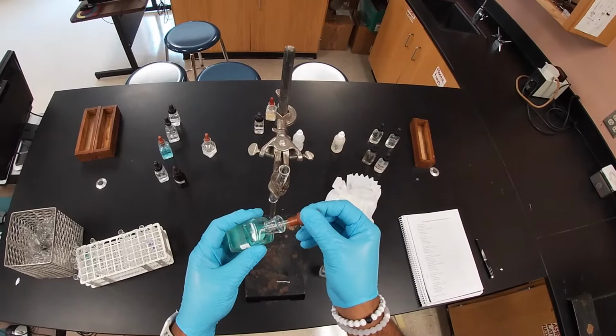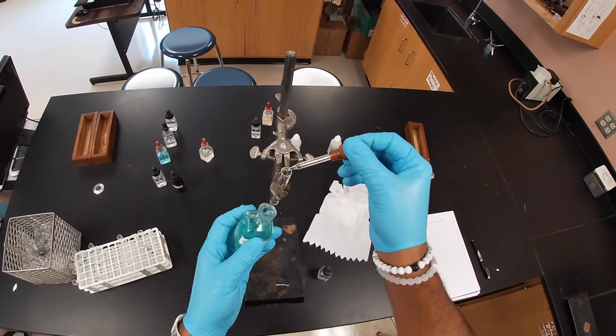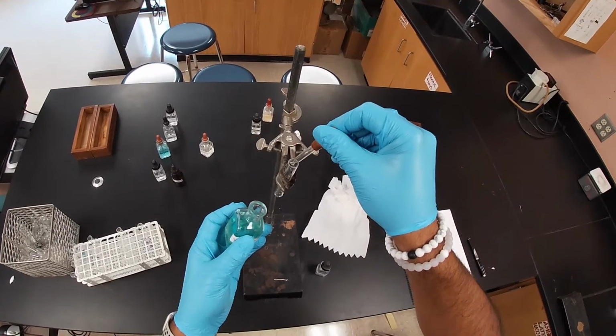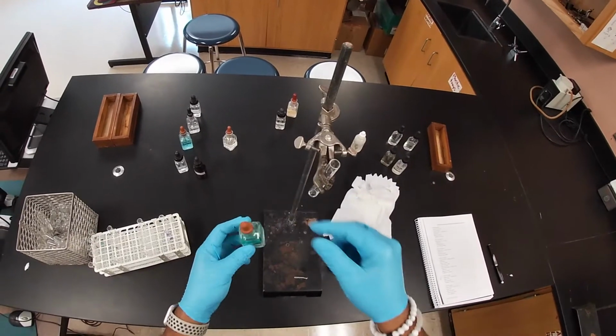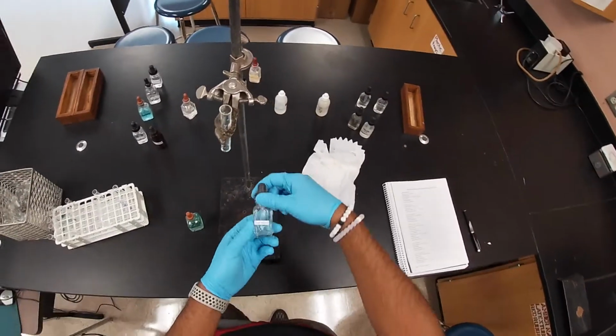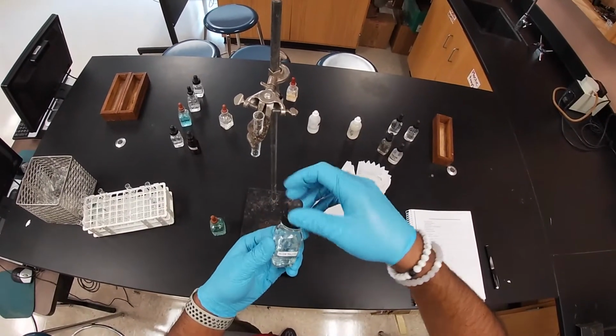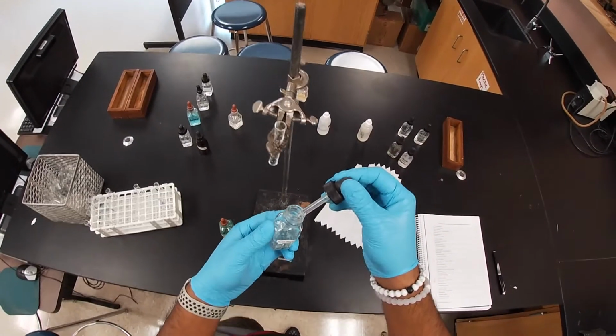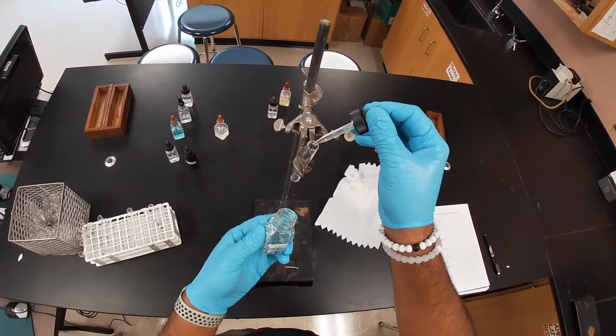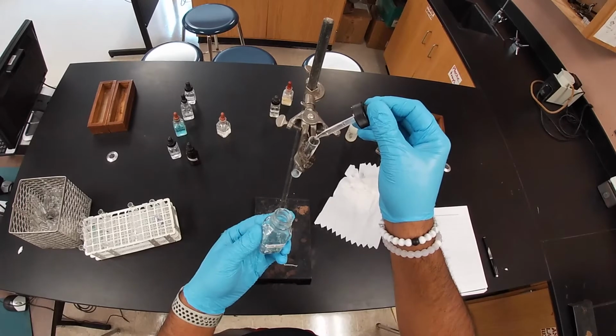One more of these and it should be enough. Okay, so that's our nickel chloride. And let's go ahead and add our sodium carbonate. We'll add a few drops.